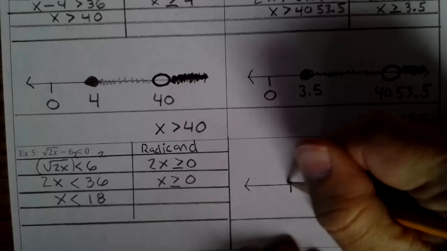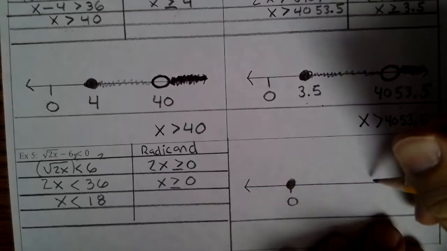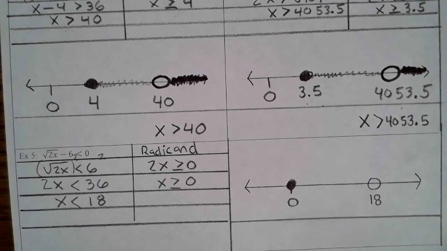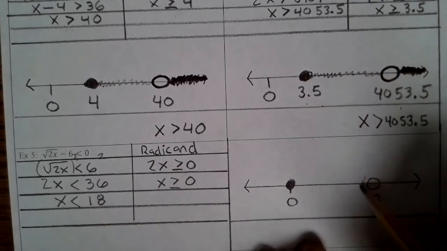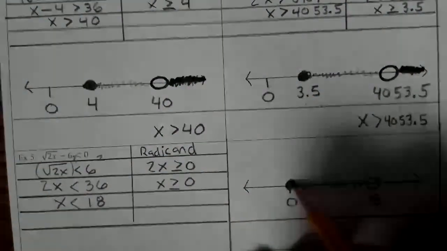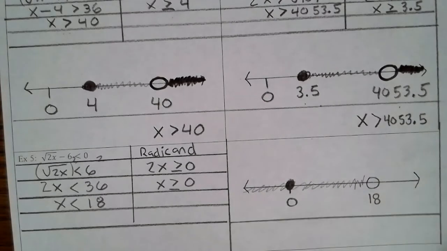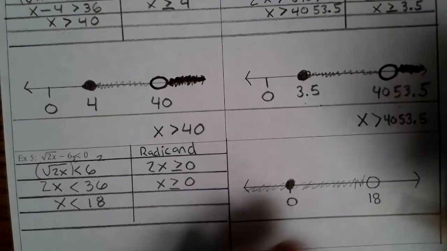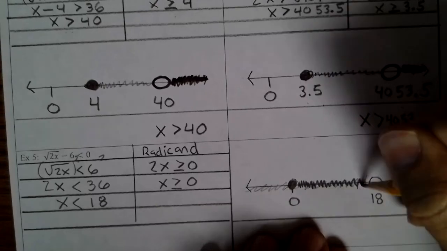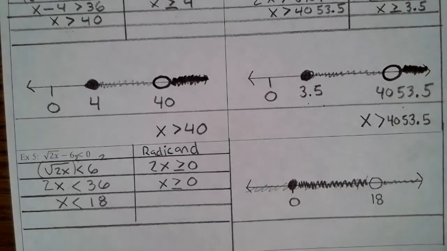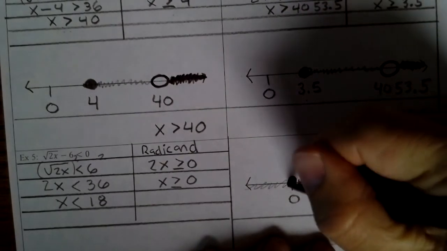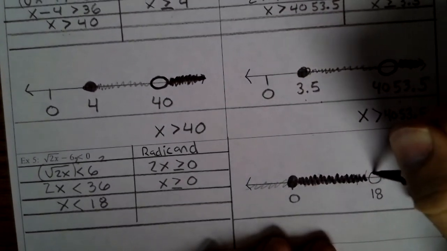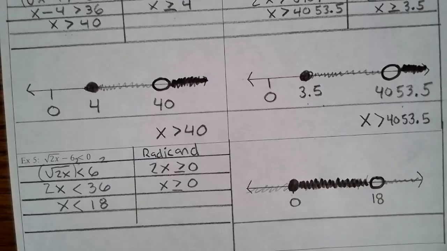Now, here, x is less than 18, so we shade to the left. And just shade light. Okay. And then x is greater than or equal to 0, so you're shading to the right. This overlaps, so we shade darker. This doesn't, so it's light. So we can see our solution is between 0 and 18. Okay, so as an inequality, that's 0 less than or equal to x less than 18.